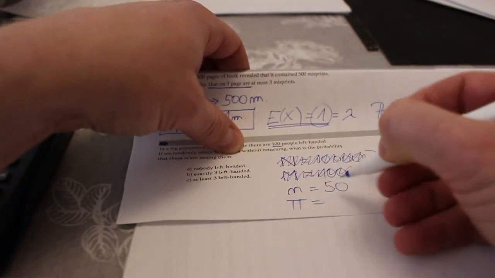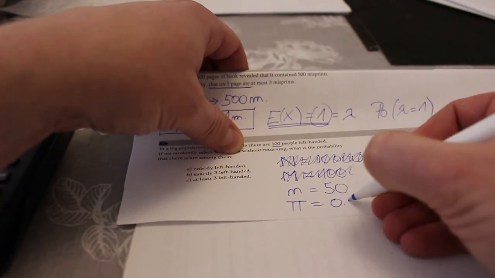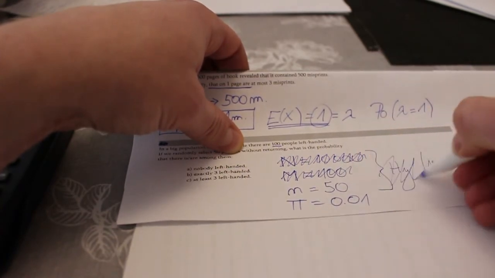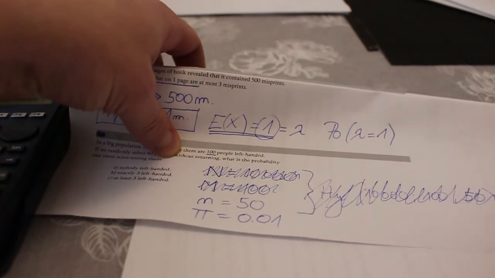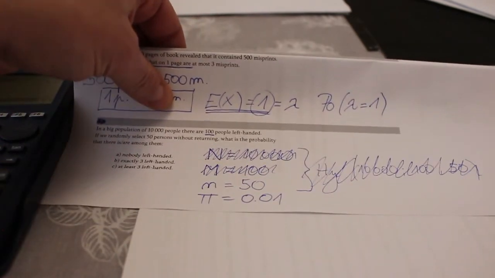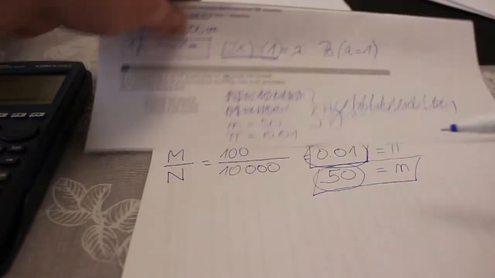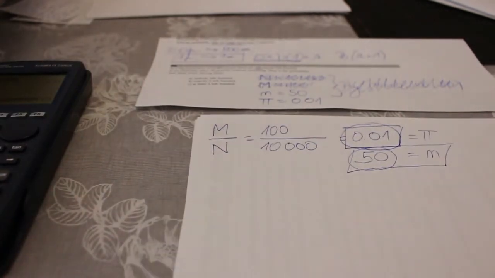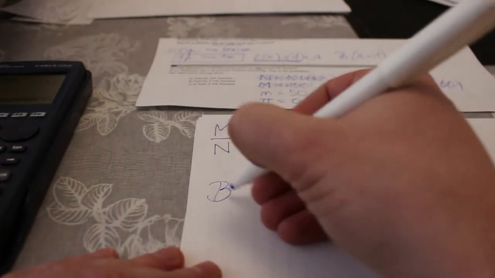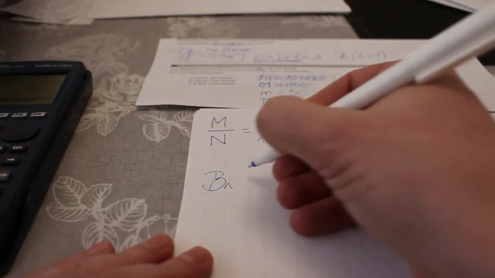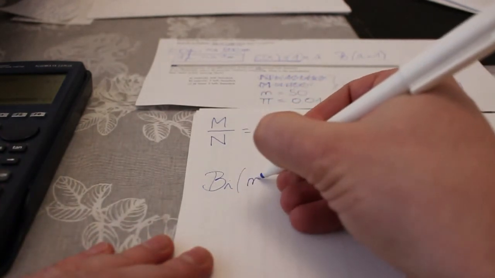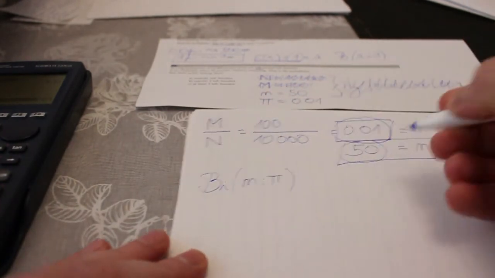I have here n and p 0.01, and this will not be hypergeometric distribution anymore. But I will try to solve this example by binomial probabilistic distribution with parameters n and p.